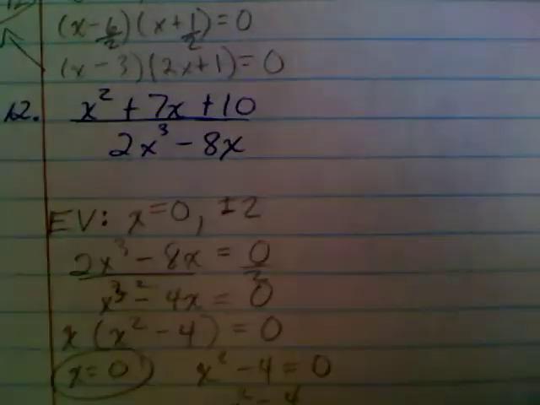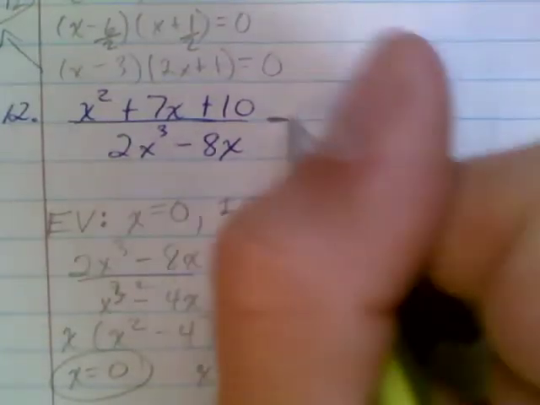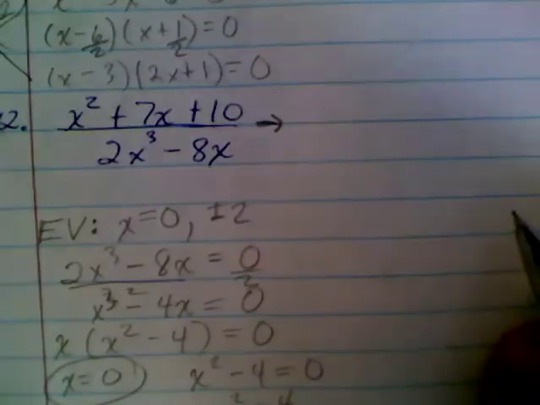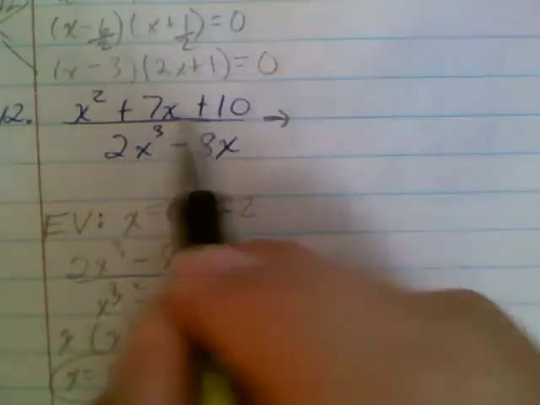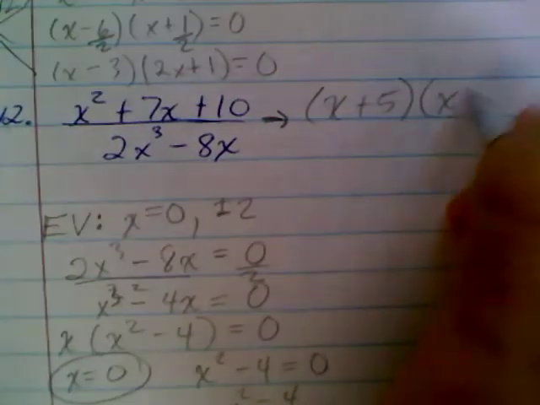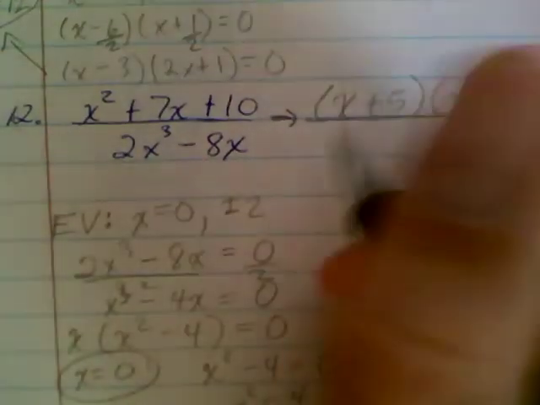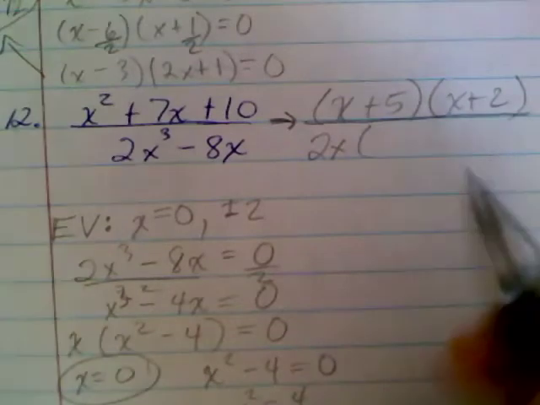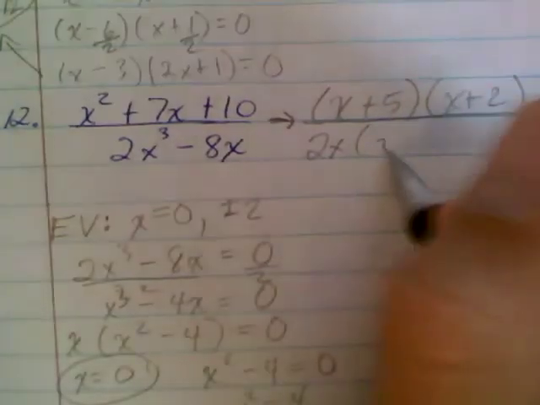So how many excluded values do you have this time? You actually have 3 of them: x equals 0, and also plus or minus 2. Alright, so now I'm going to factor the top. What multiplies to 10 and adds up to 7? Of course, that's 5 and 2. And then I'm going to take out a 2x, and I'm left with x squared minus 4.